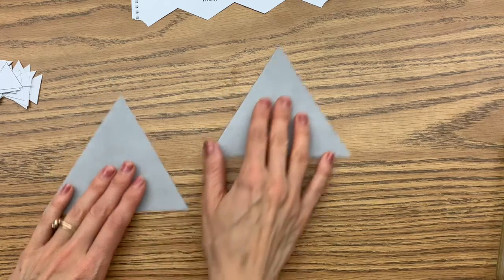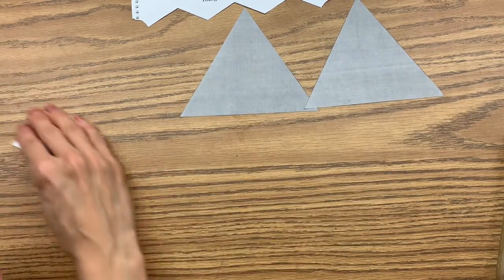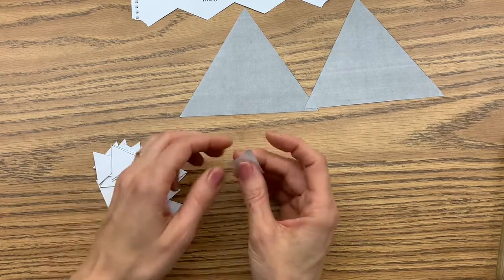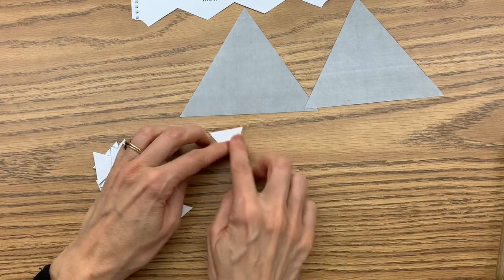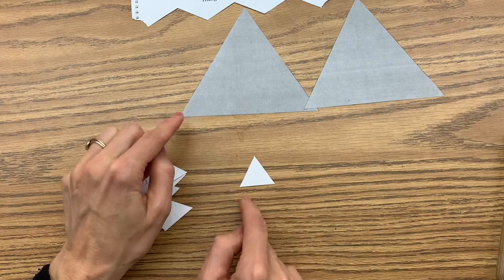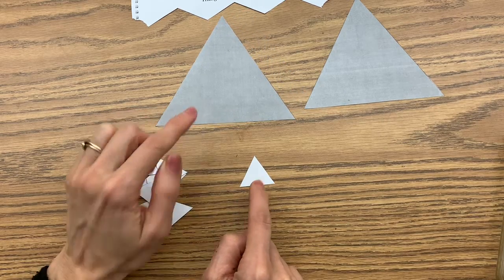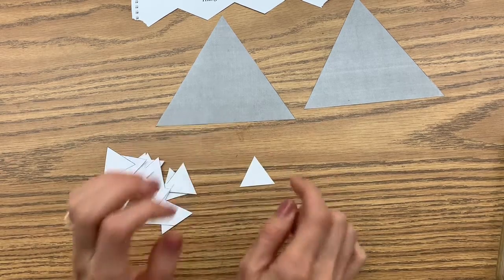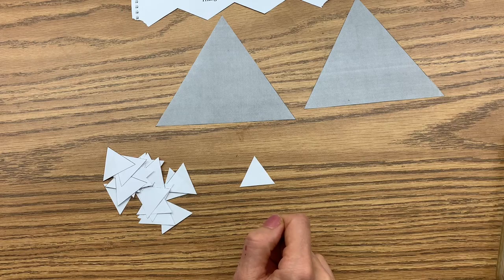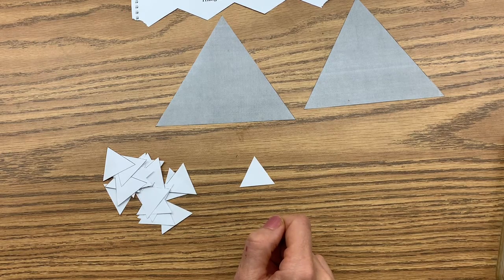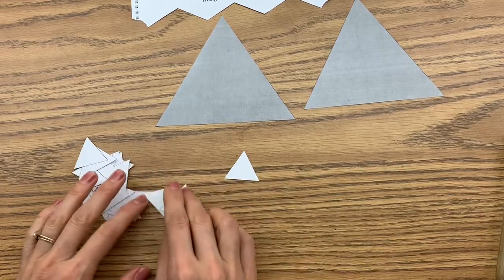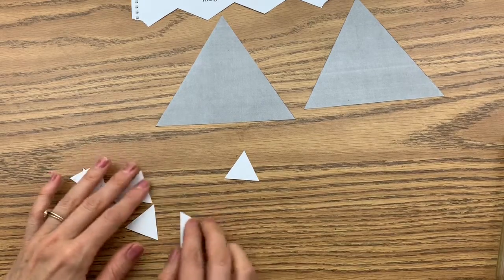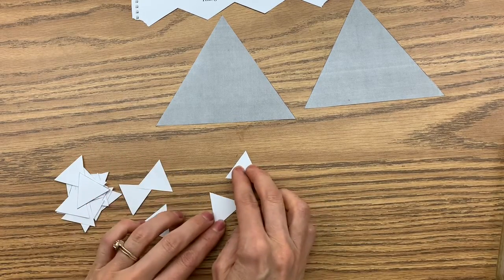Now, we're going to put these aside and we're going to take the little ones. And what I want you to do with your little ones, those are all equilateral triangles. That means the 3 sides are the same. Those are the mini triangles. This is the big one. And this is the mini one. And all these are the mini triangles. And so they're all equilateral. And we are going to make new figures and designs with them. And we're going to describe them. So go ahead and grab all your little mini triangles and make a design with them. It can be whatever you want it to be.